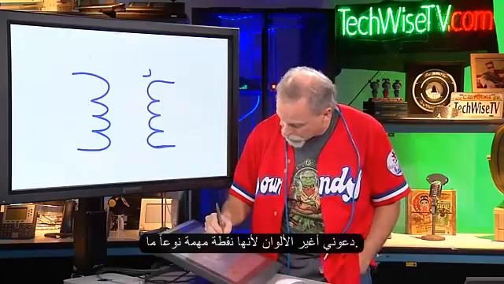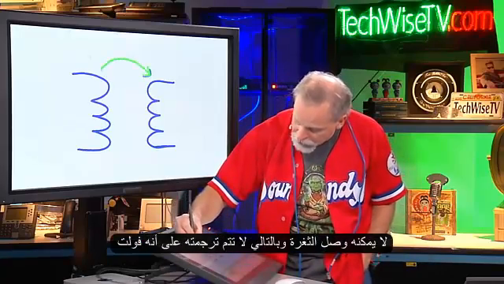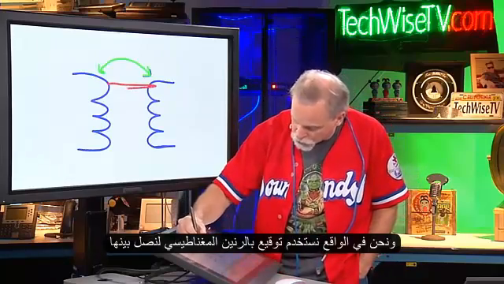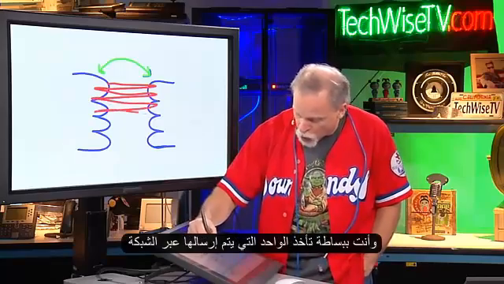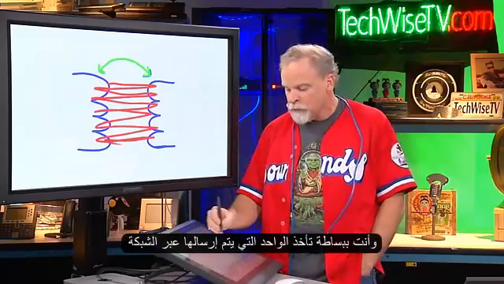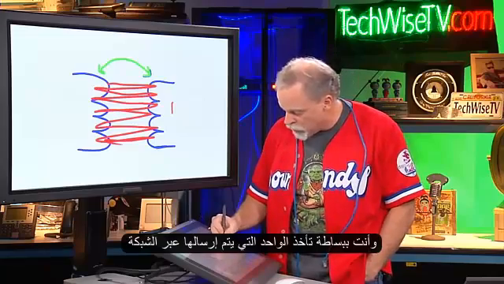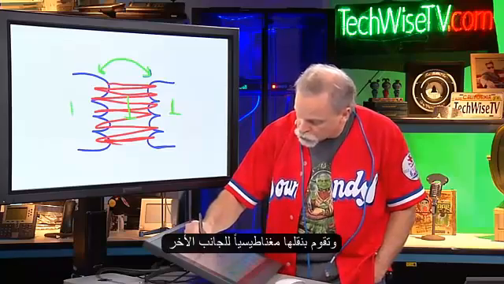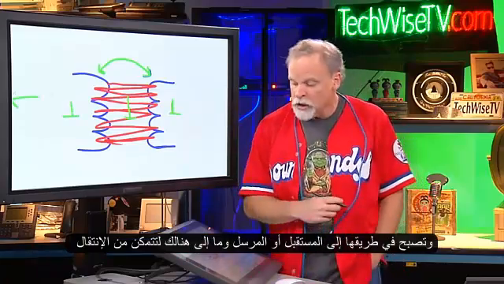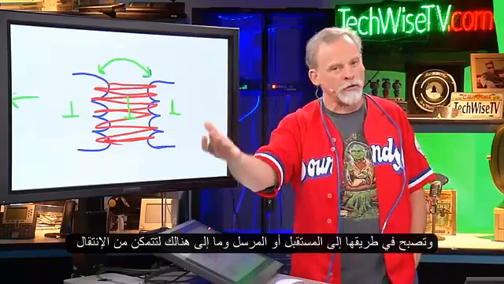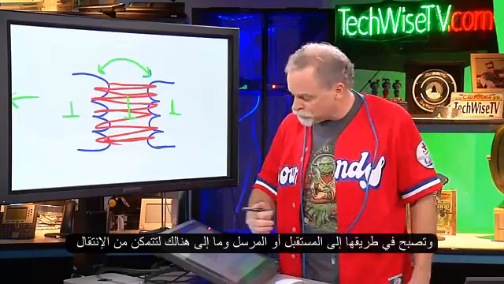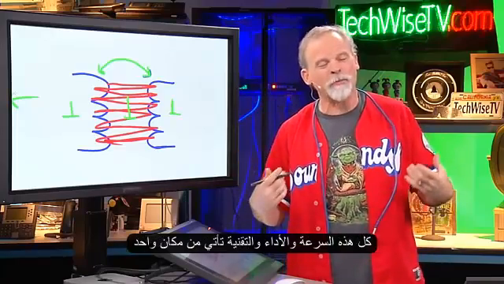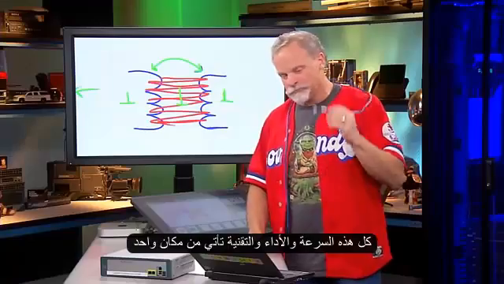Let me change colors here because it's an important point. It can't bridge that gap and actually be interpreted as a voltage. We're actually using a magnetic resonance signature here to bridge that across. Wah, wah, wah, wah, wah. It's got that cool little Star Wars effect. You're basically taking that one that's being sent across this network and magnetically transferring it across to the other side, and then it's on its way to the receiver, or the transmitter, whatever the case may be, so that it moves across. And physical layer does all that stuff, and it does it at lightning speed. All that speed, all that performance, all that technology comes from one place, good old physical layer.